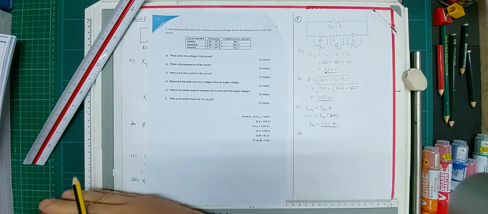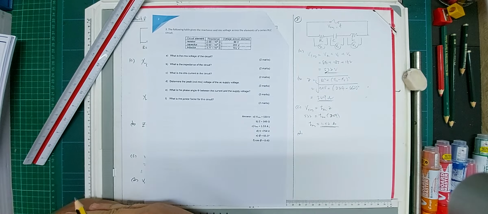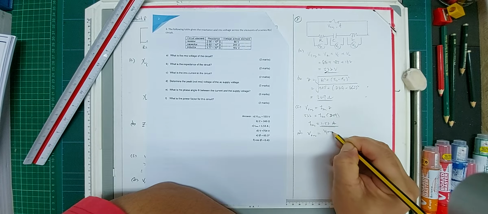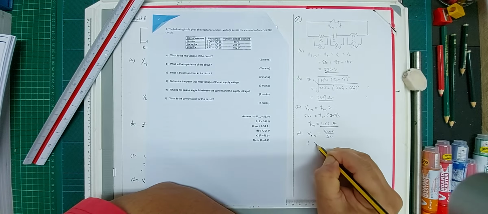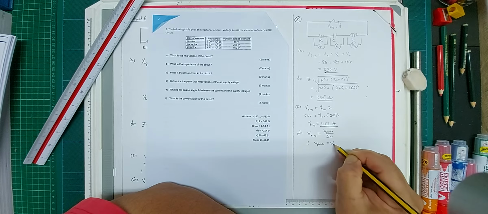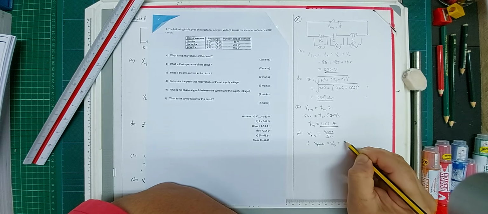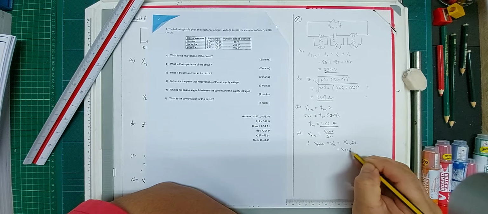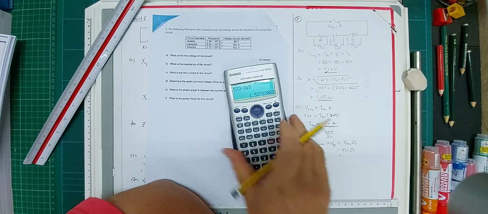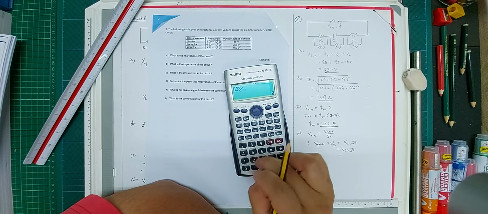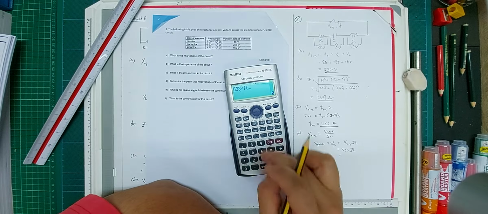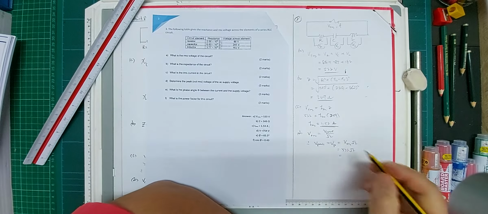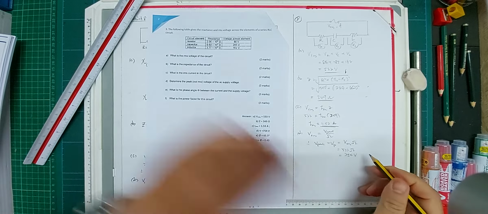D. Determine the peak voltage of the AC supply. Now, the V root mean square is equal to the peak voltage divided by square root 2. So the peak voltage, which normally we call V_P, is equal to V root mean square multiplied by square root 2. That is 533 times square root 2. So what's the value? We got 754. Okay, 754 volt.